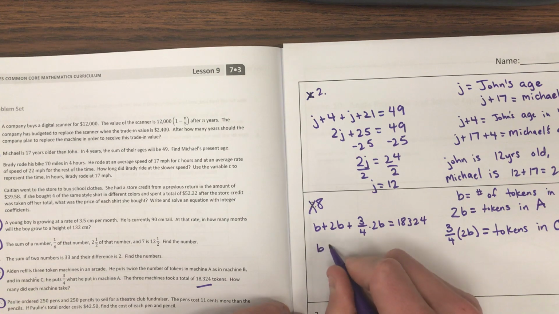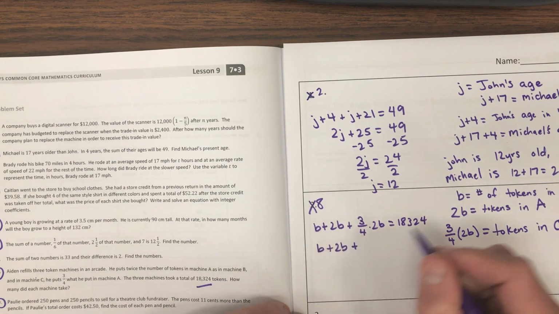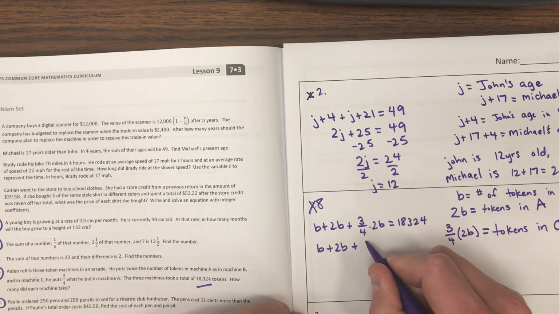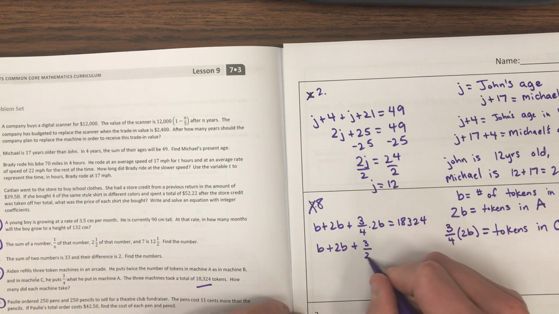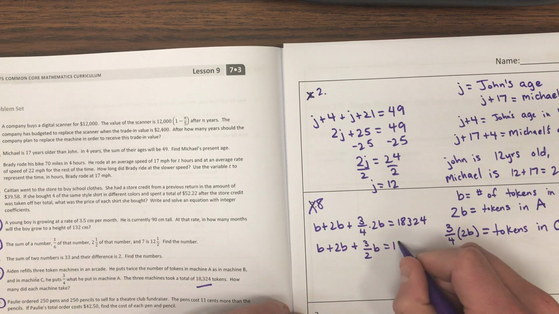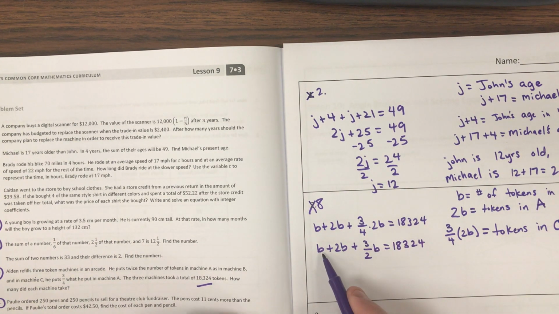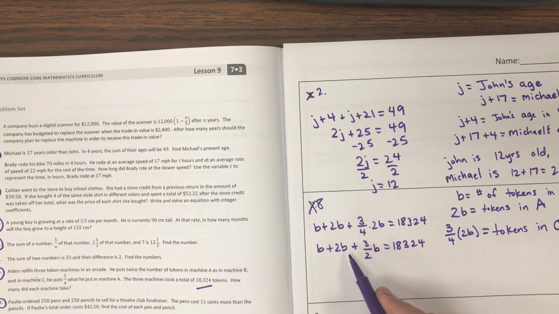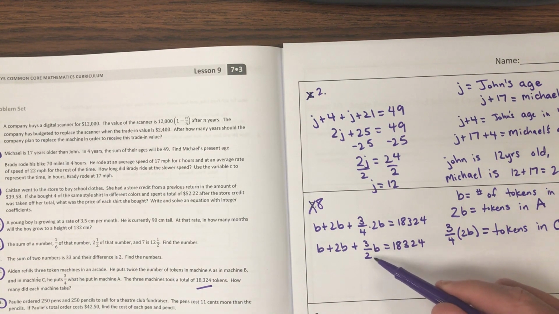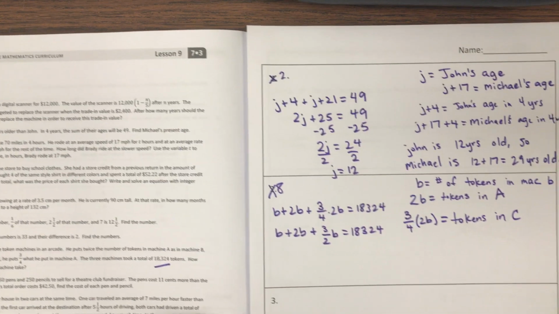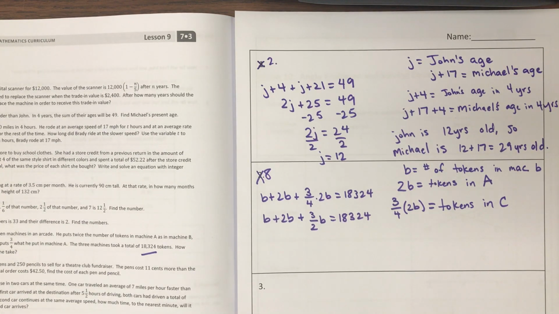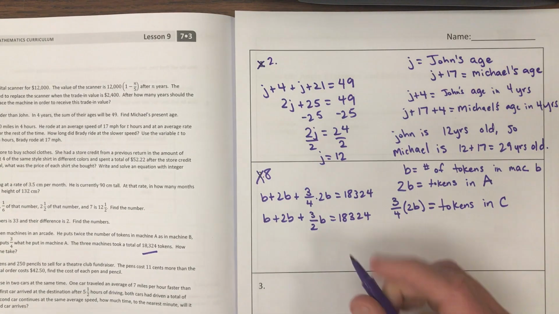So what we have here is B plus 2B plus 6/4, which is the same as 3/2 B, and that still equals 18,324. And so now I can add these up. B plus 2B, that's 3B, plus 3/2 B, or essentially 1.5 B, if you prefer to think of it that way. We have a total of 4.5 B.